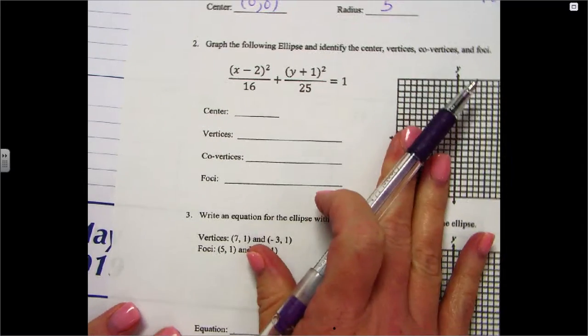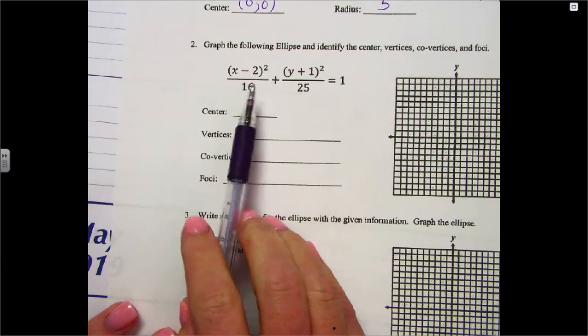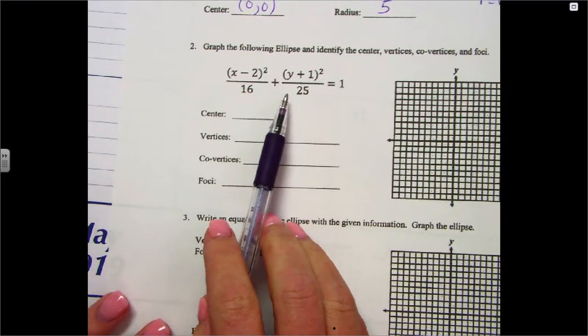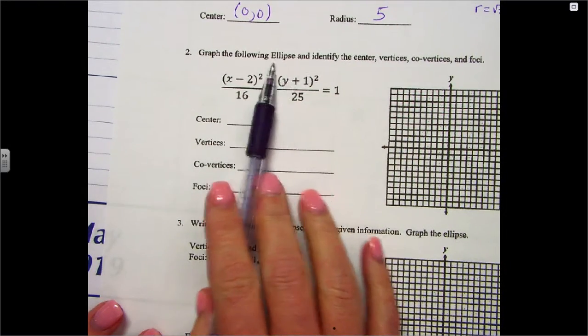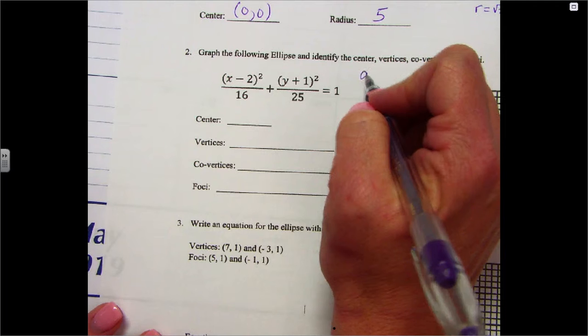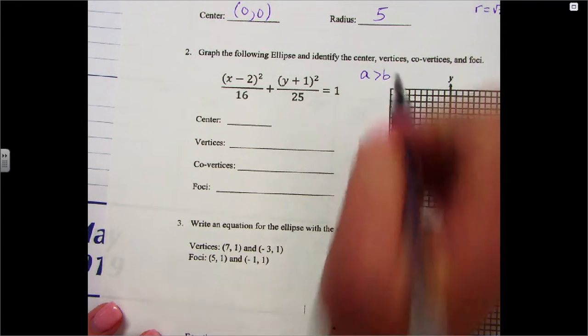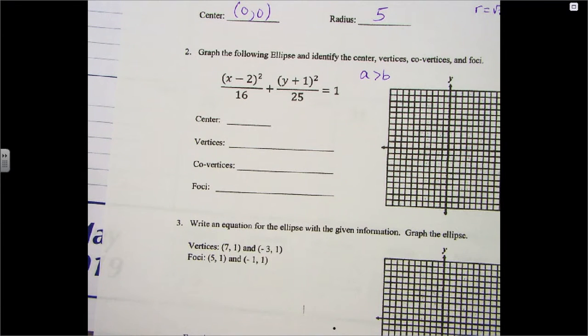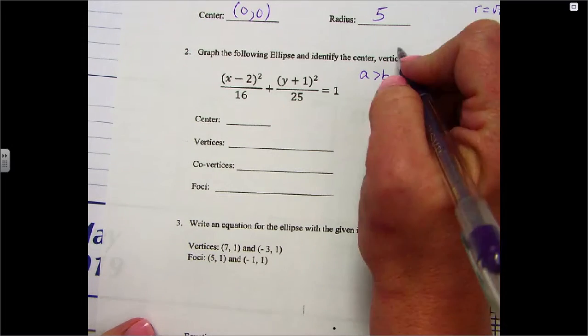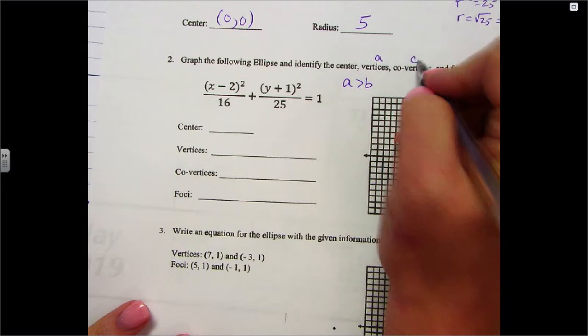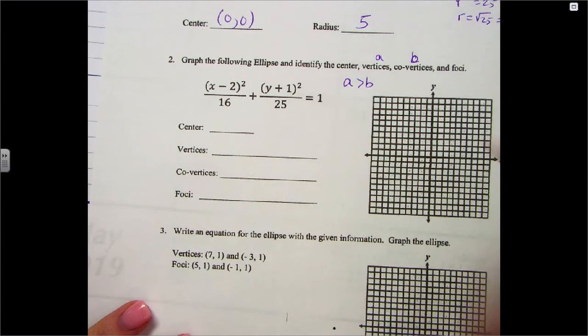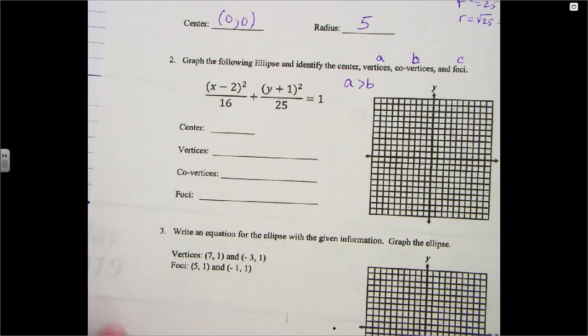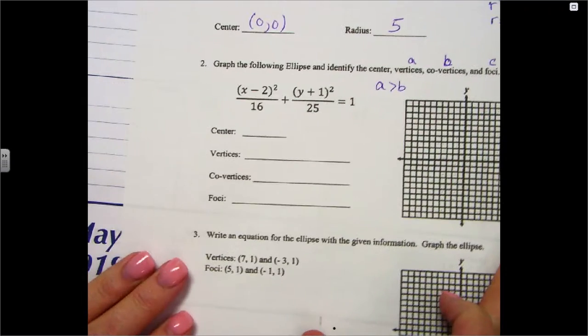And then now you have denominators, so you have your a squared and your b squared. Remember, with an ellipse, your a is always the larger term, so a has to be bigger than b. Your a values are always the vertices, your b values are always the co-vertices, and your c values are always the foci. Okay, so let's go ahead and work through this.